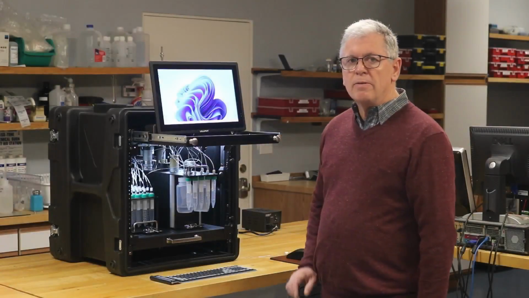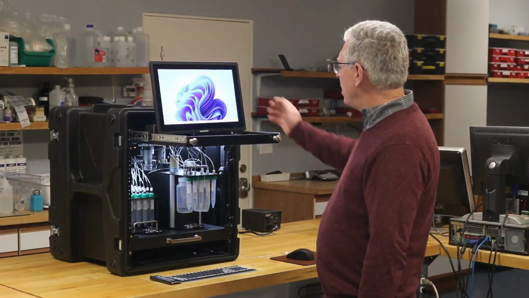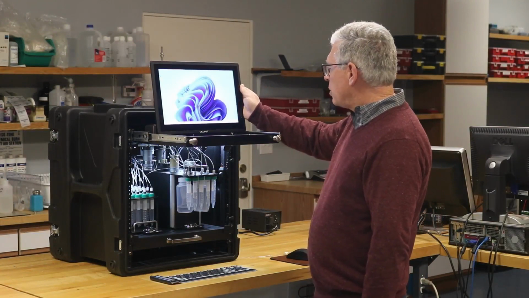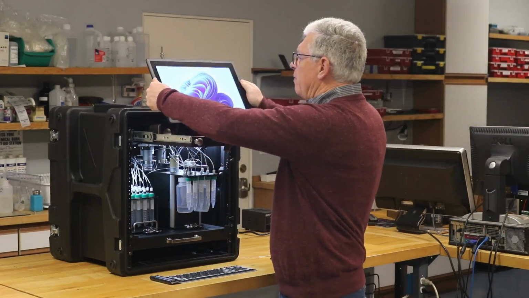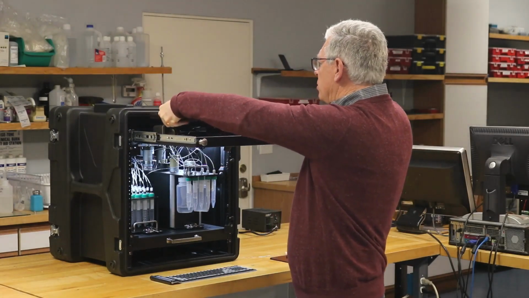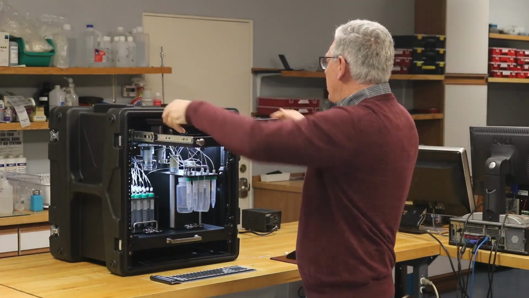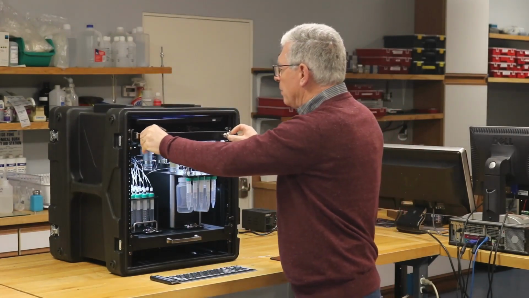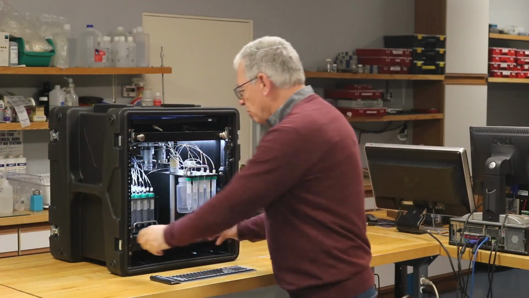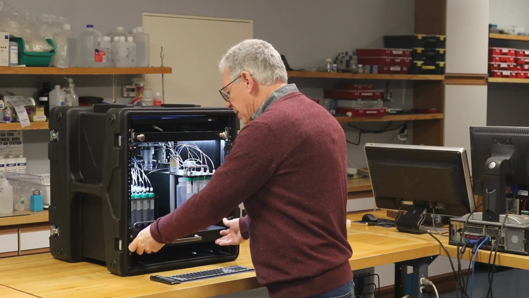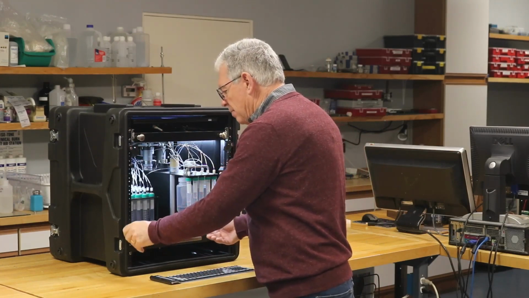Overview of the various devices on the system. Of course, we have the screen at the top here, and behind it are two little speakers. The screen folds away by lifting it up here and just dropping it down, and then sliding the drawer in. This allows you to pull out the drawers that have the system on them.